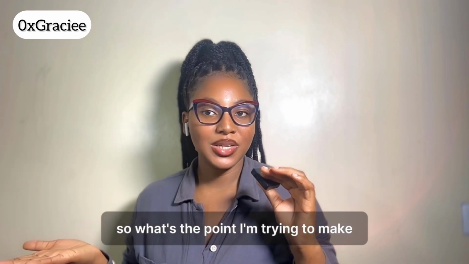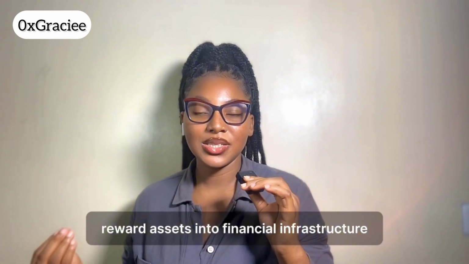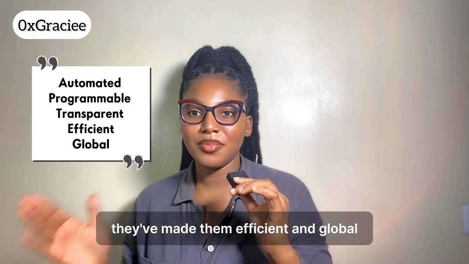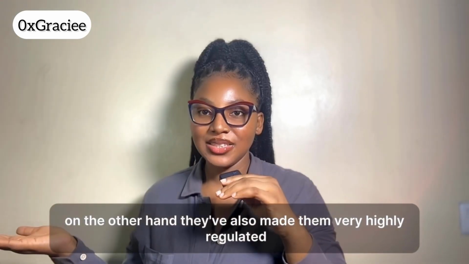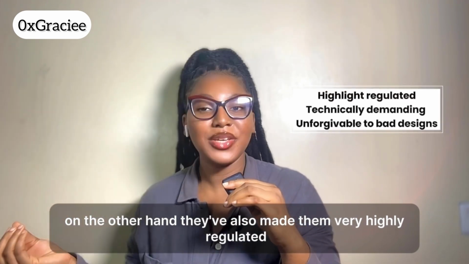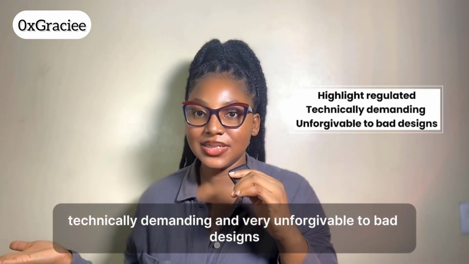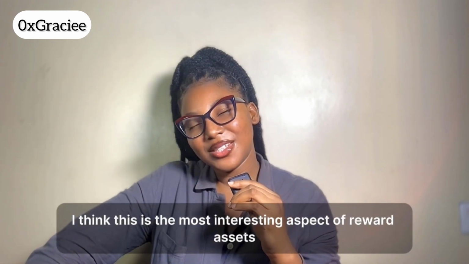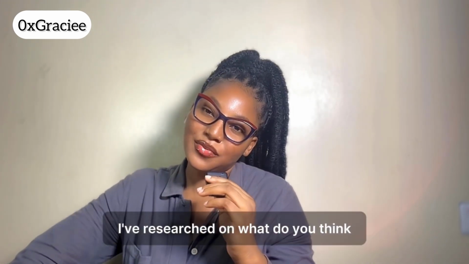So what's the point I'm trying to make? Smart contracts have turned real world assets into financial infrastructure. They've made them automated. They've made them programmable. They've made them transparent. They've made them efficient and global. On the other hand, they've also made them highly regulated, technically demanding, and very unforgiving to bad designs. I think this is the most interesting aspect of real world assets I've researched.